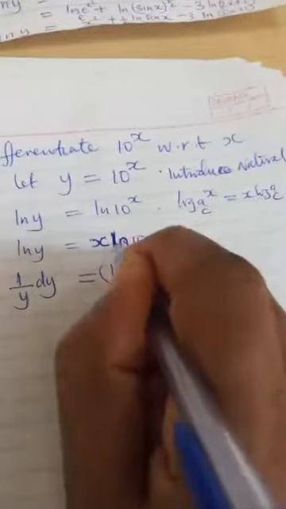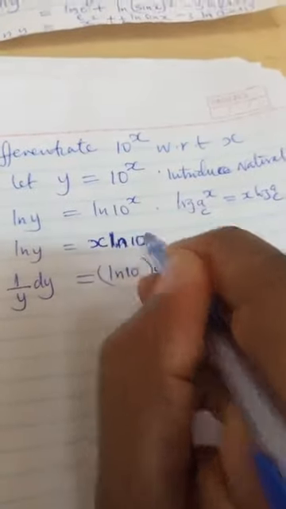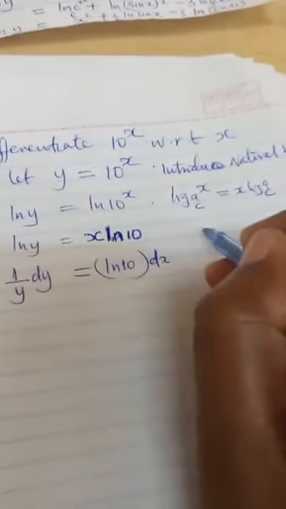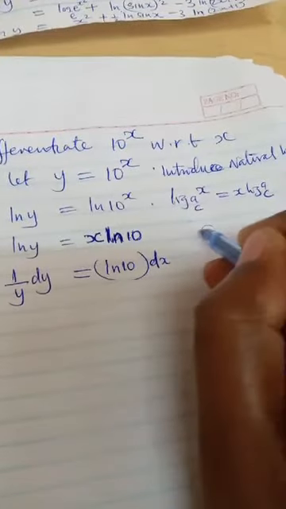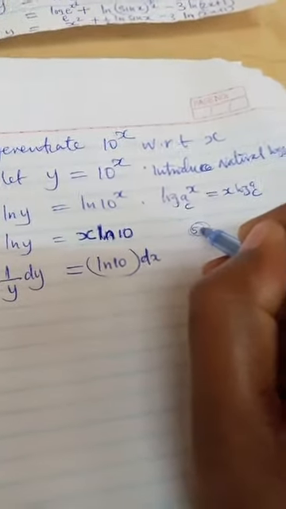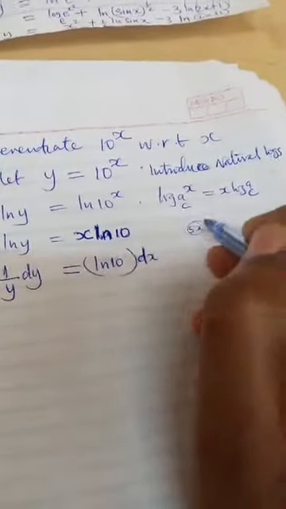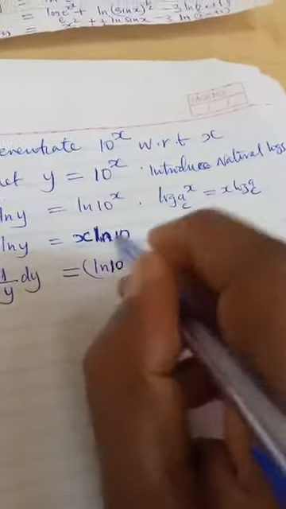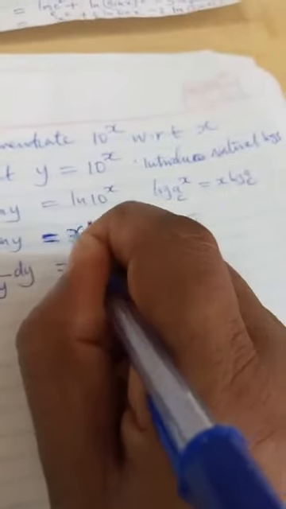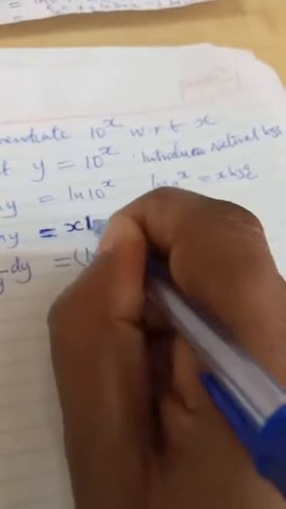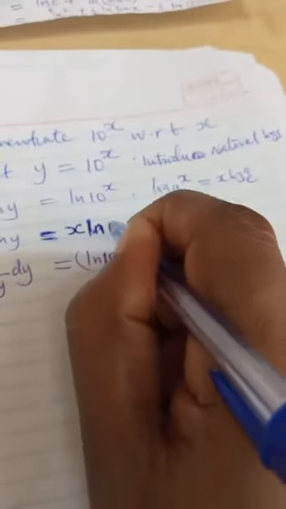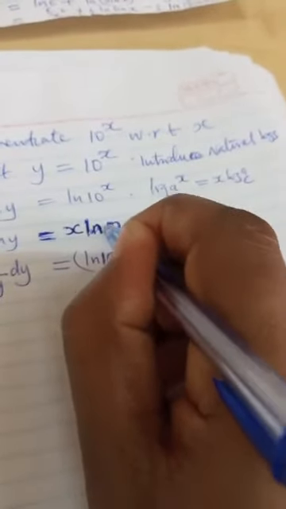It is like, if you have 5x and they're saying differentiate, it simply becomes 5, but dx. We don't treat this as a product rule because we have only a coefficient of x, which is ln of 10.